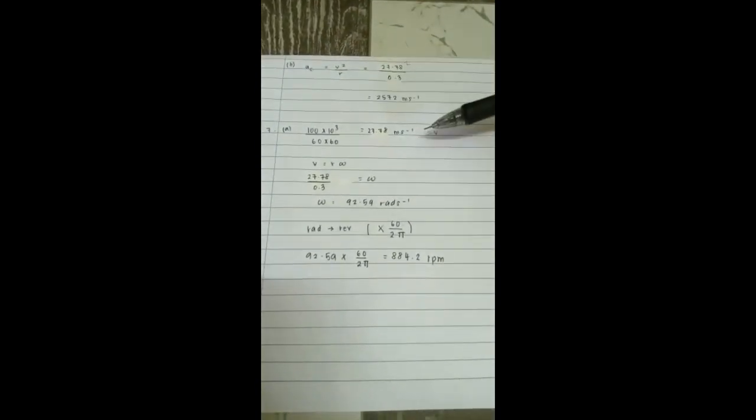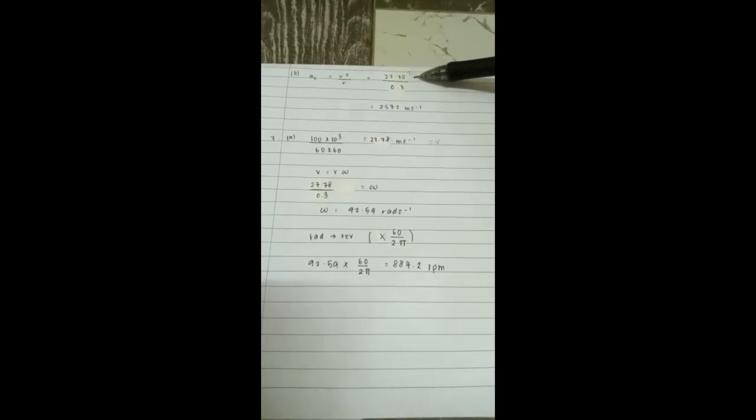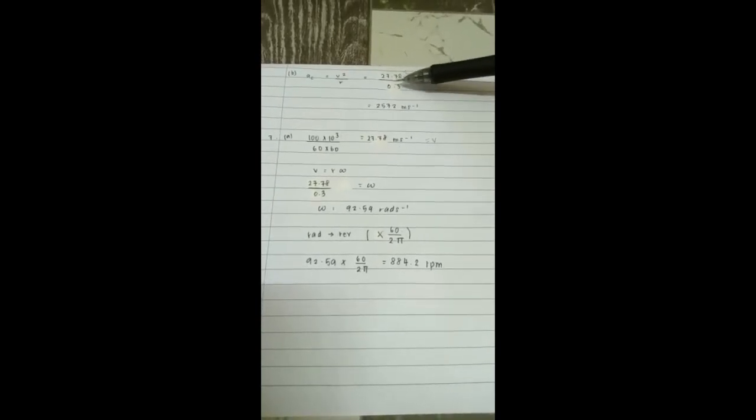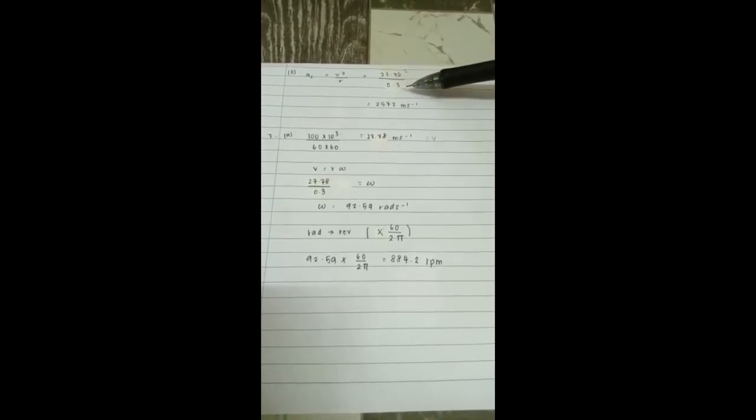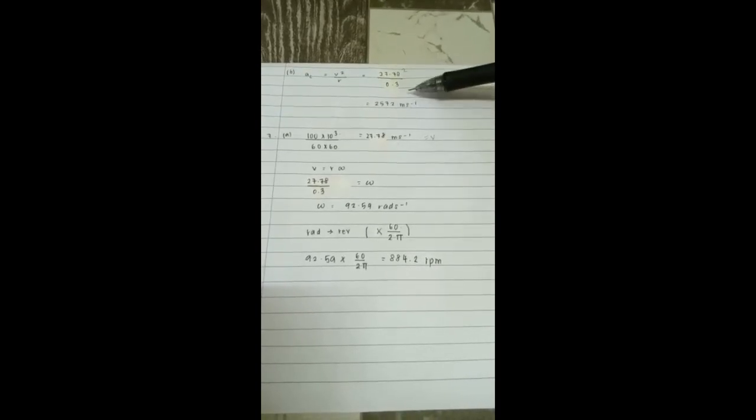For B, use this formula. V is given. Substitute the V square and divide by the radius 0.3 in meters. So you'll get this answer.